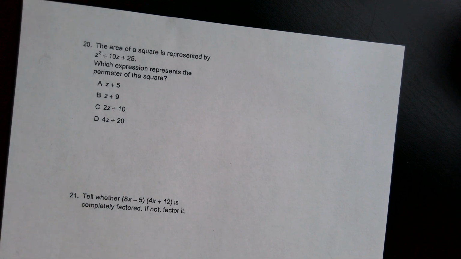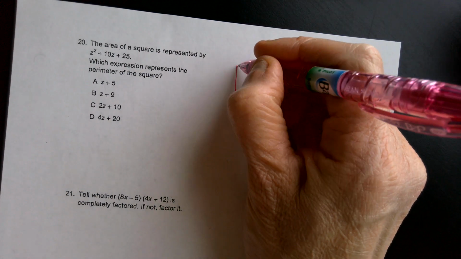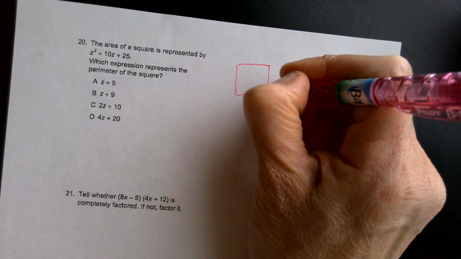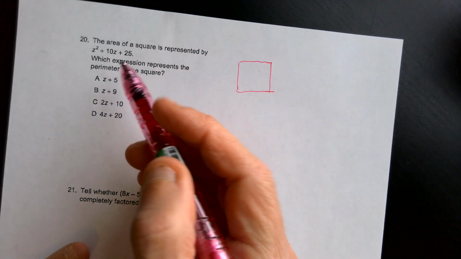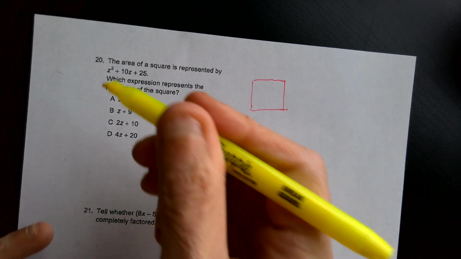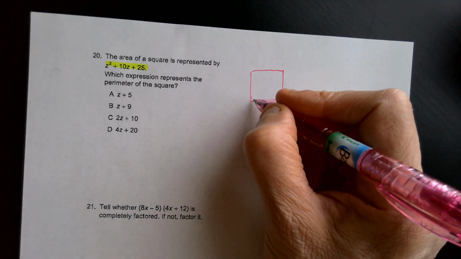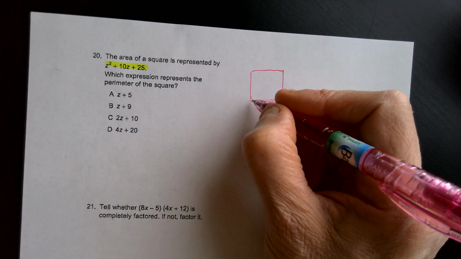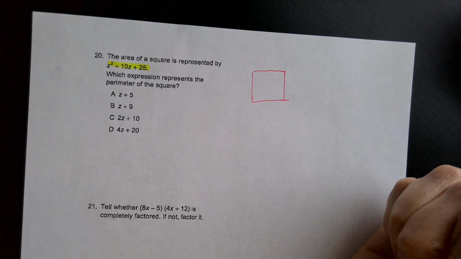The area of a square is represented by this. Oh, okay, so we're talking about a square. You know, all the sides are the same on a square. Which expression represents the perimeter? Okay, so if this is the area, this thing represents the area. In order for me to get the perimeter, I need to know what a side is. If I know one side, I can just multiply it by 4 to get the perimeter.